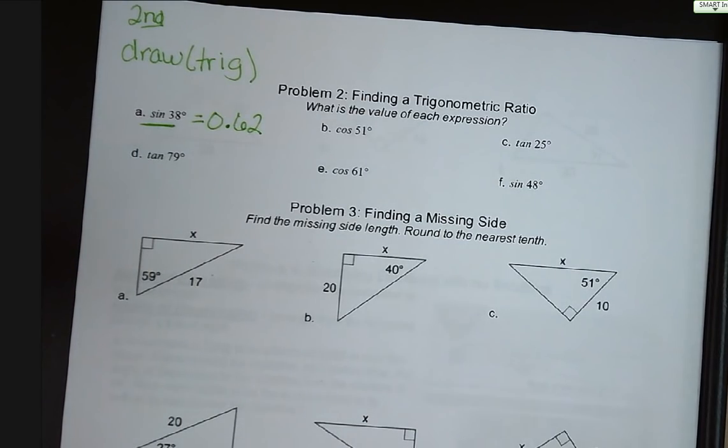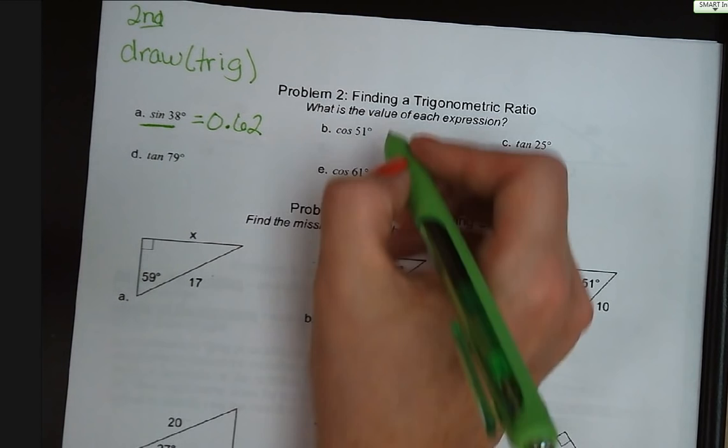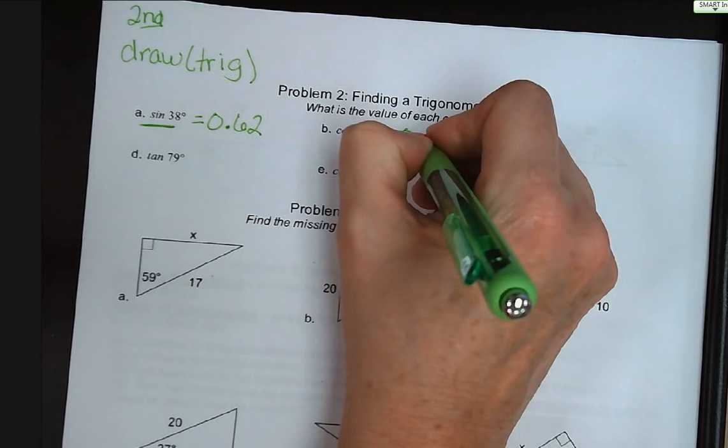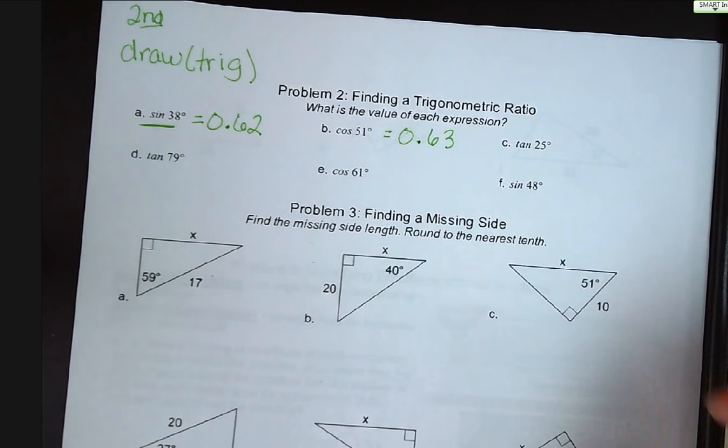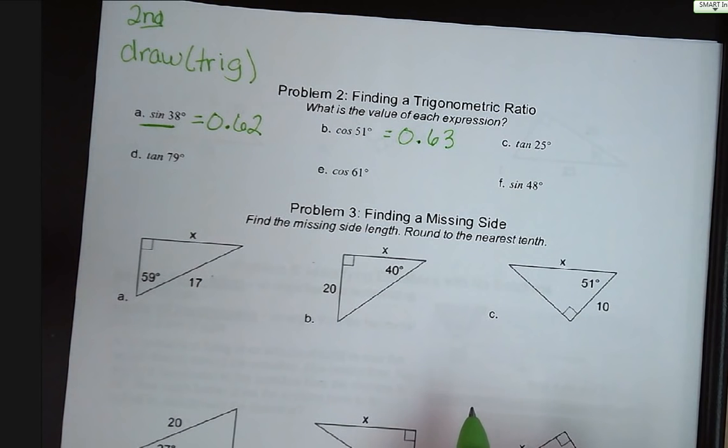All right. Cosine of 51, you're going to do the same thing. You're going to do second, trig, and cosine is our third value. Type in 51, enter, and you get 0.63. Tangent is the fifth entry.